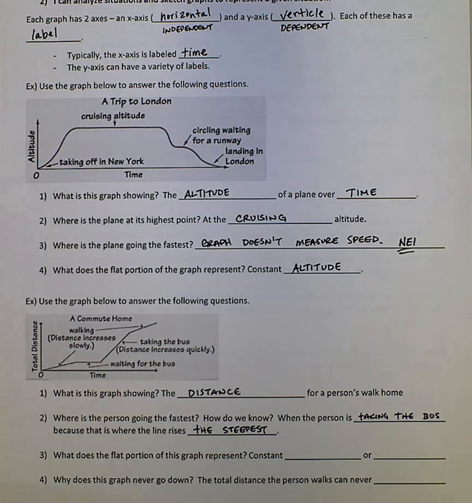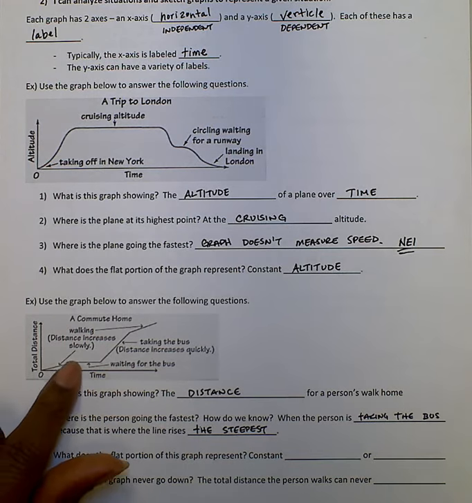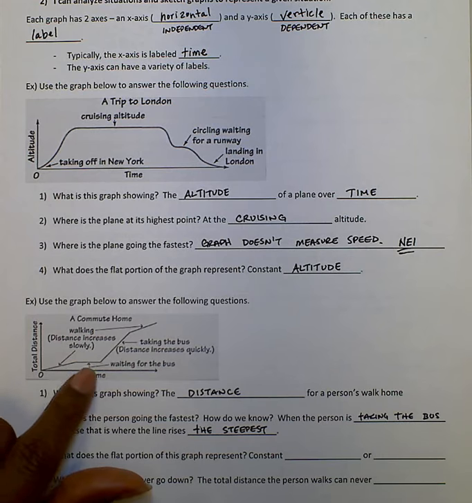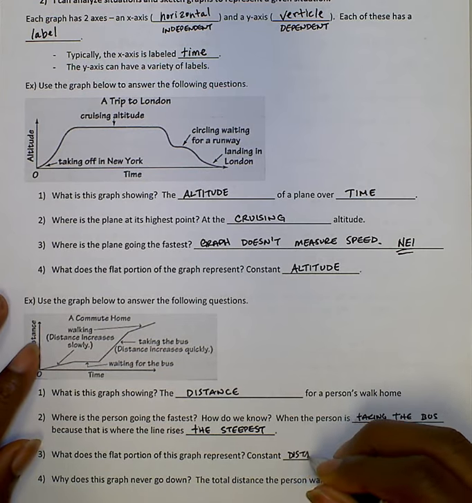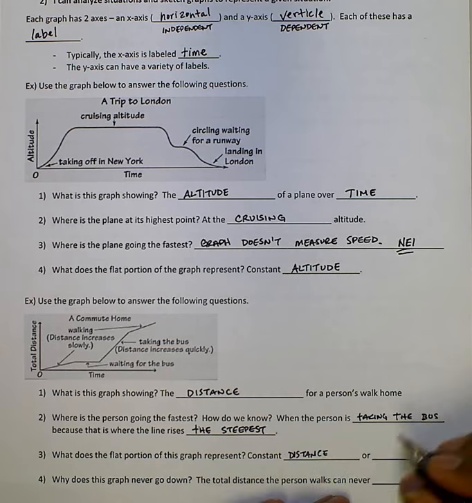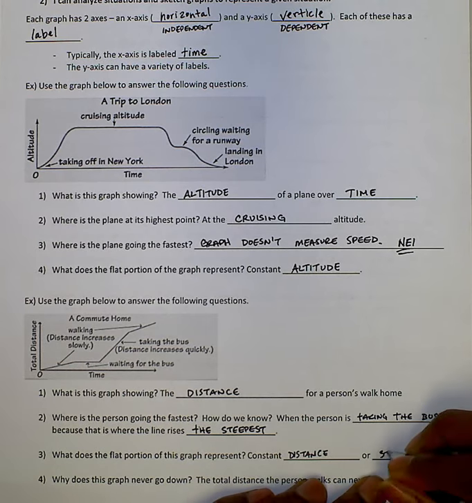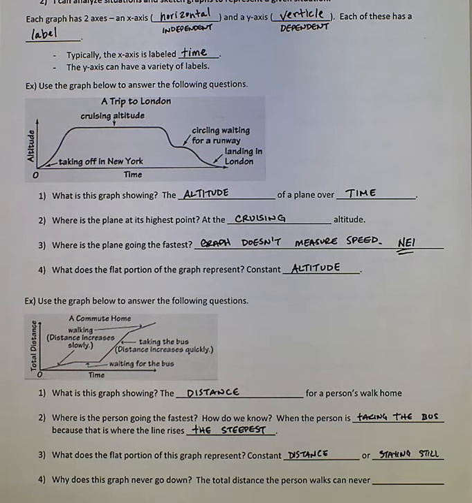What does the flat portion of this graph represent? Well, this flat portion means the distance is staying the same. The distance isn't changing, it's a constant distance, or we can say staying still. The person is staying still there. And why does the graph never go down? Well, the total distance the person walks can never decrease.